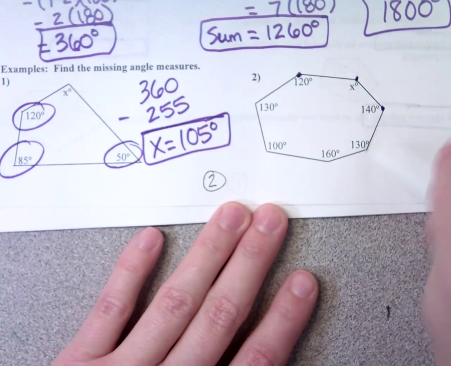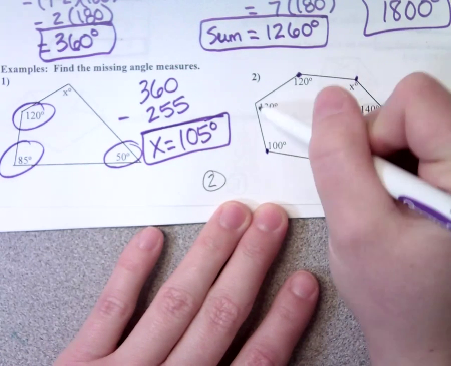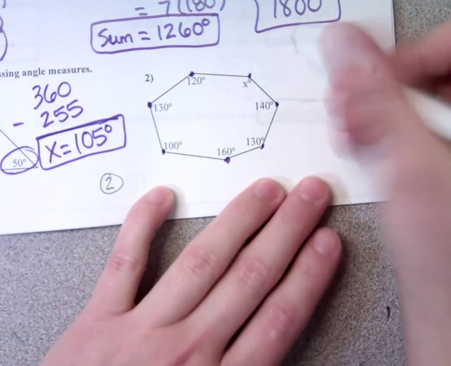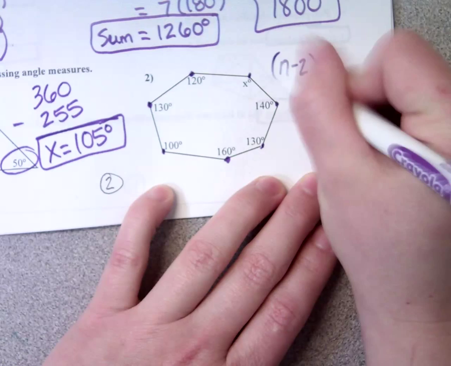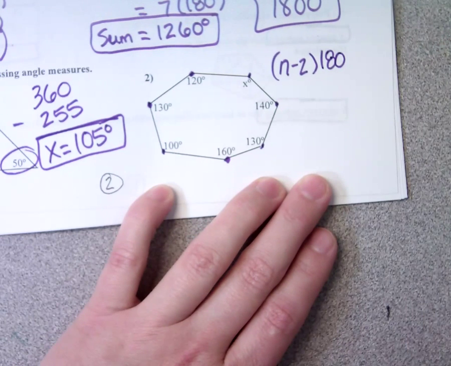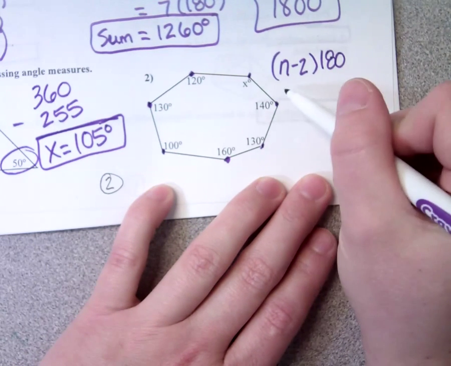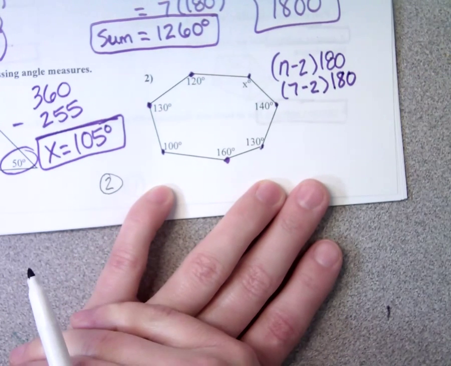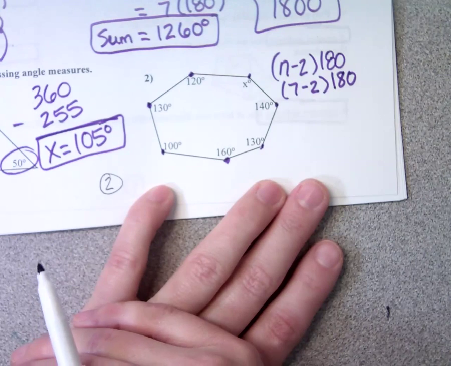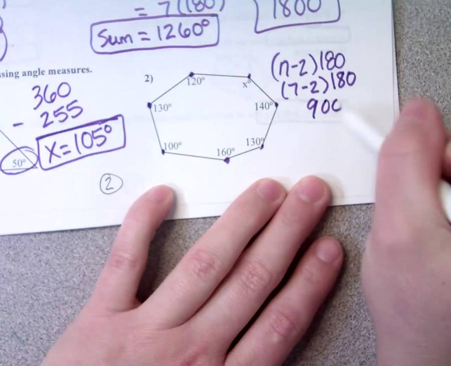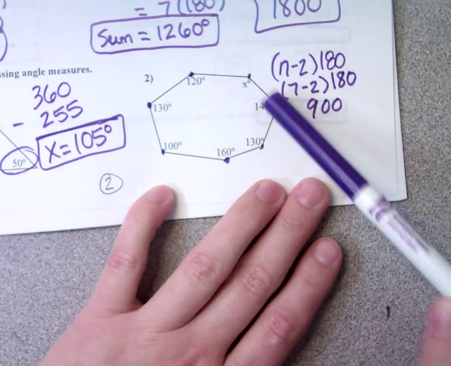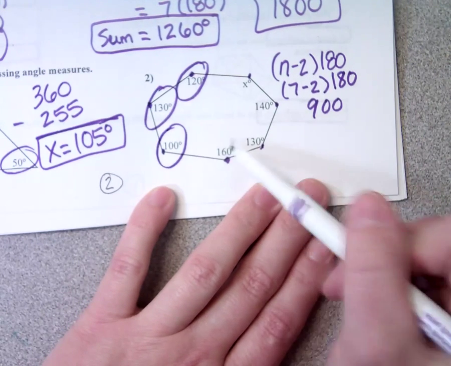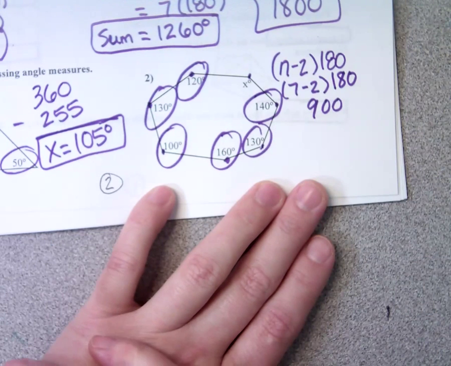Okay, number 2, how many sides does this shape have? 7. So first I need to know what all the angles inside add to be. So I'm going to use my formula, n minus 2 times 180. What's going to go into the n? So it's going to be 7 minus 2 times 180. Just give me that final answer. It's 900. So that's what all the angles inside add to be. So I do have to know the sum of all the interior angles, and then I'm going to add up the ones they give me.